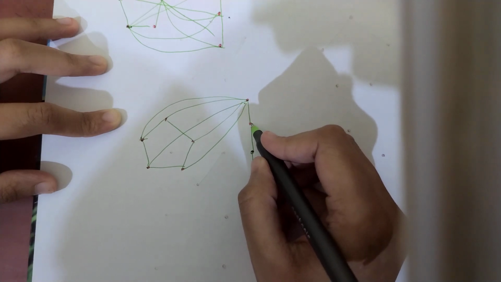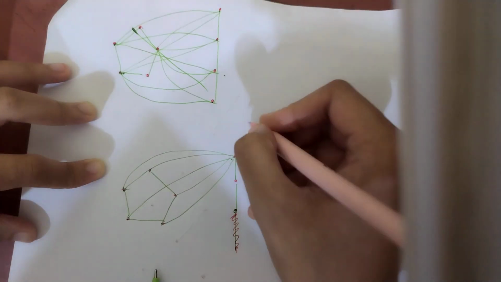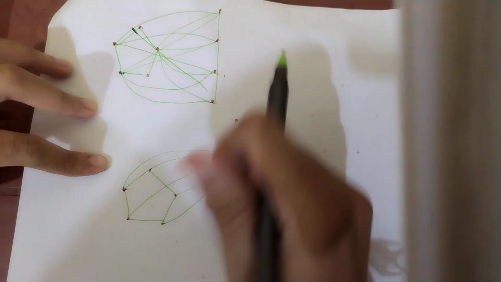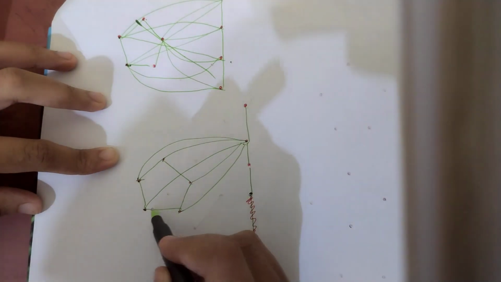Or you can take any. Okay, this is better if I do this. It's going to be better now. Yes, yeah, I'm going to connect it with this.